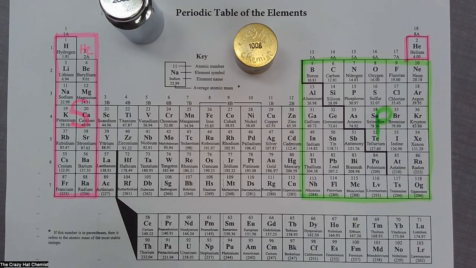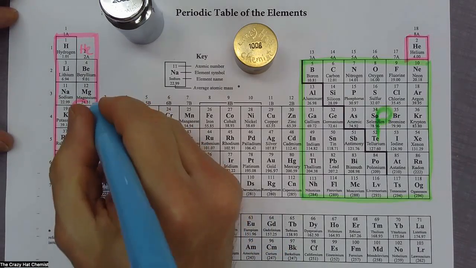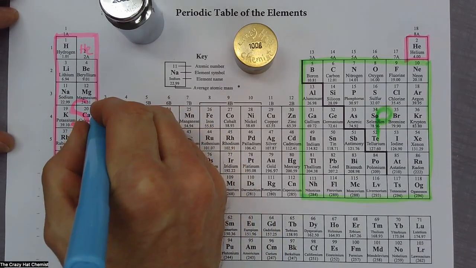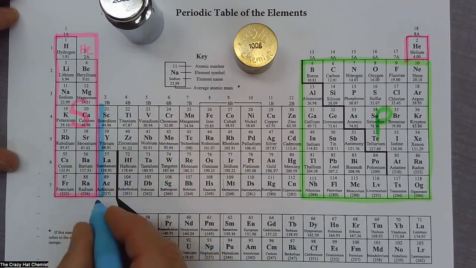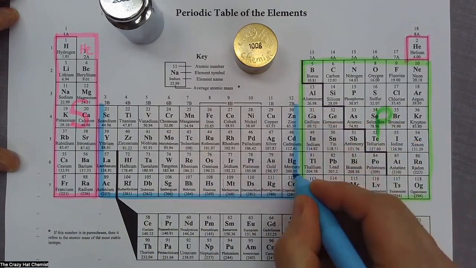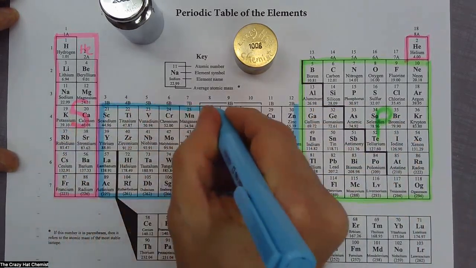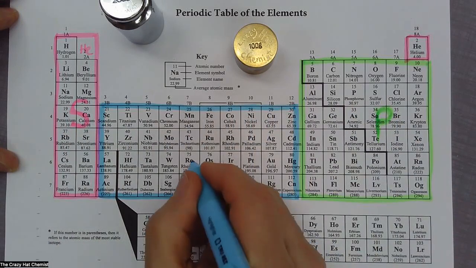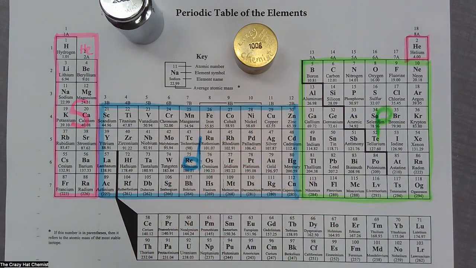And then we have another section of the periodic table right over here in the middle. And that's going to be right over here like this. I'm going to highlight this section of the periodic table. Perfect. And these are going to be Ds. So this section here are the Ds, for diffuse.